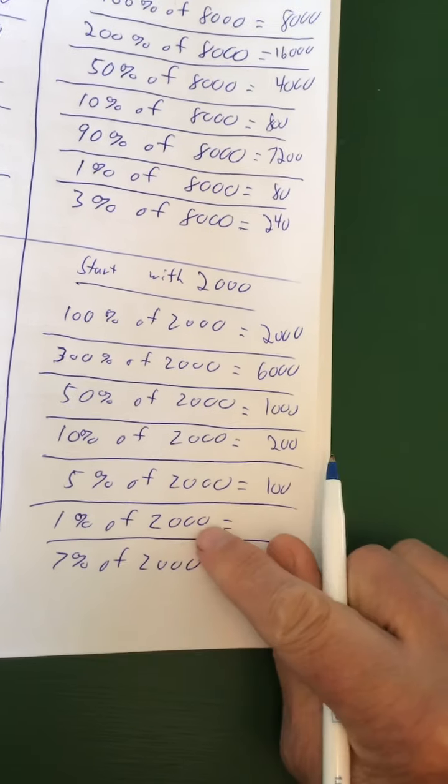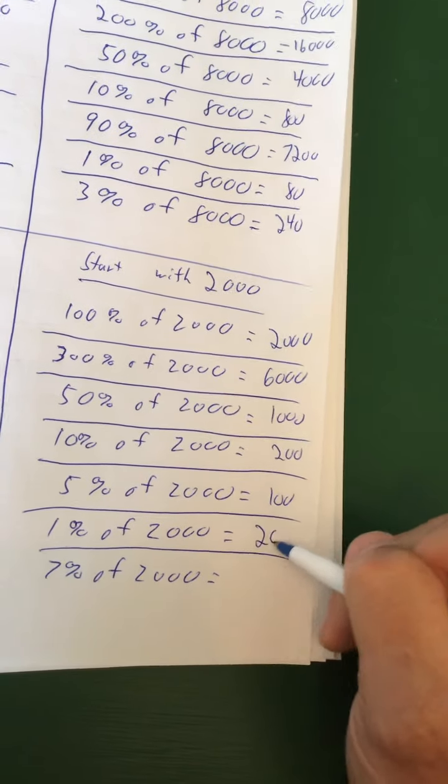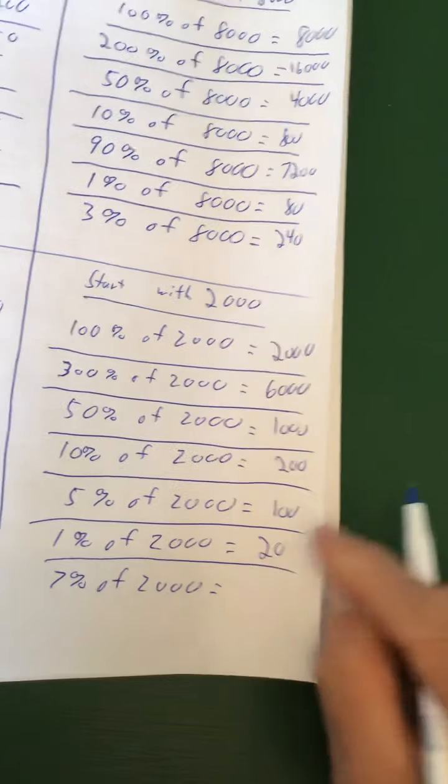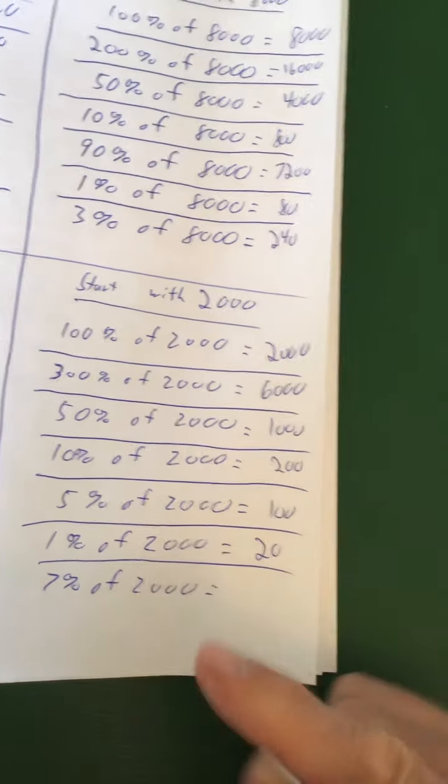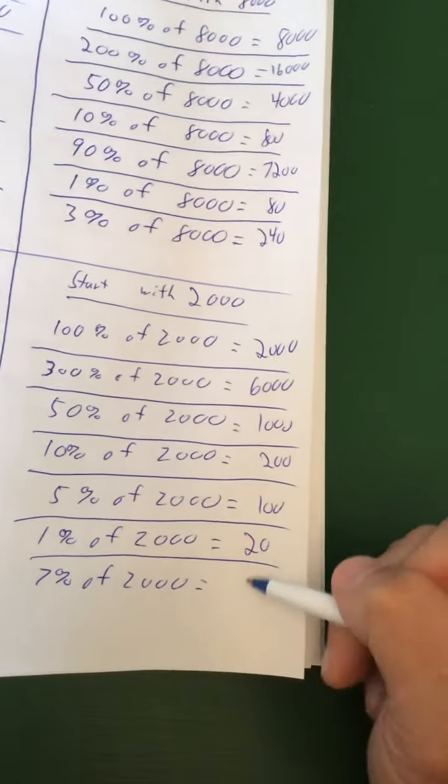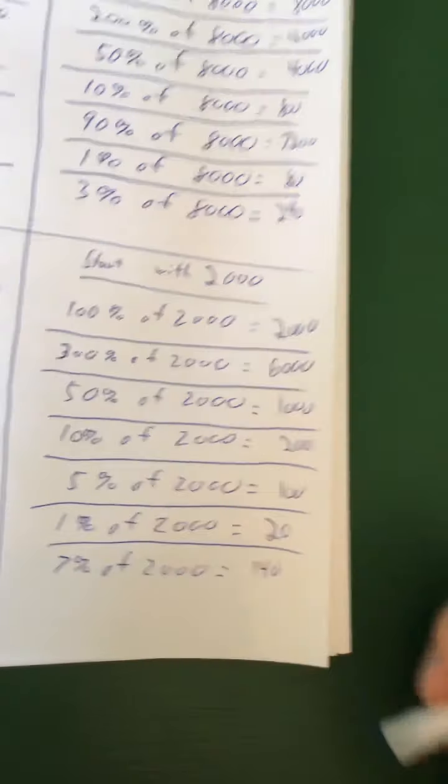1%, you move it 2, or you could just divide that by 5, but you just move it 2. So 7% is times 7. So anyways, hope you did a great job with those.